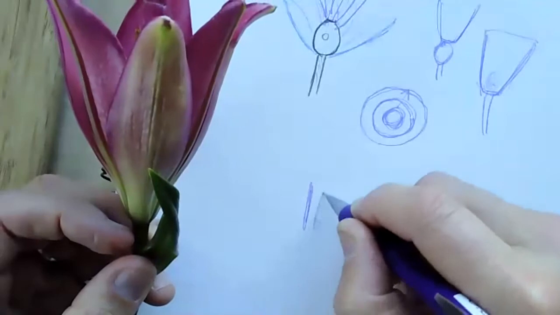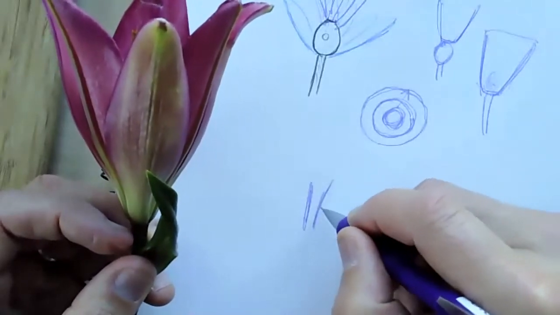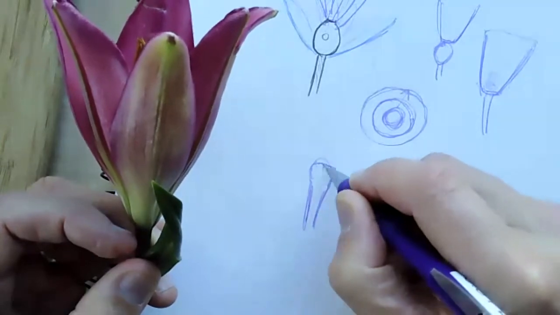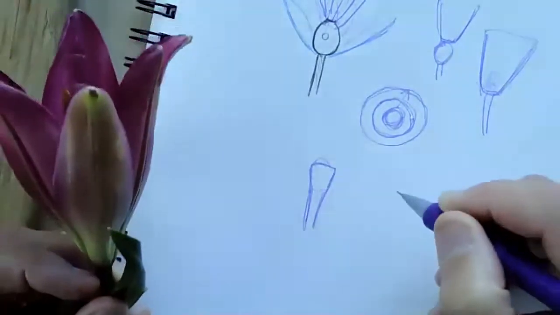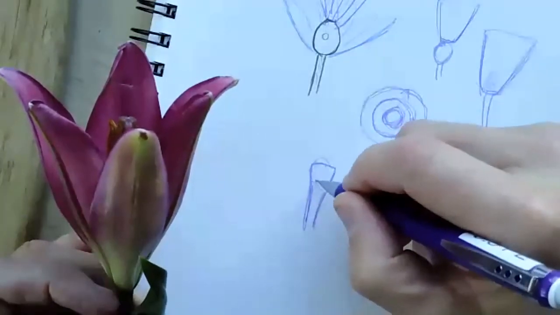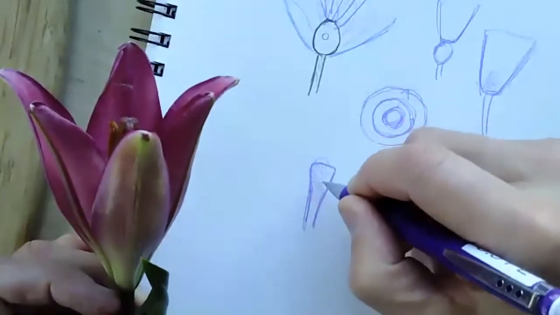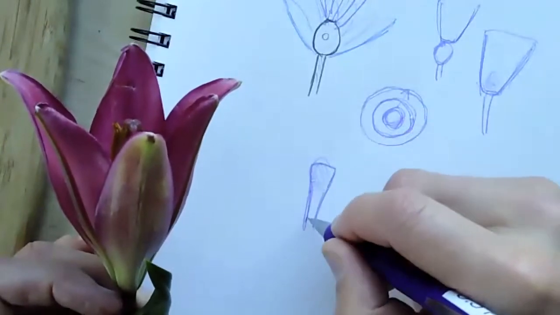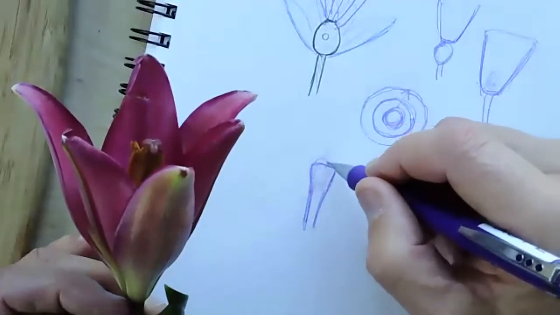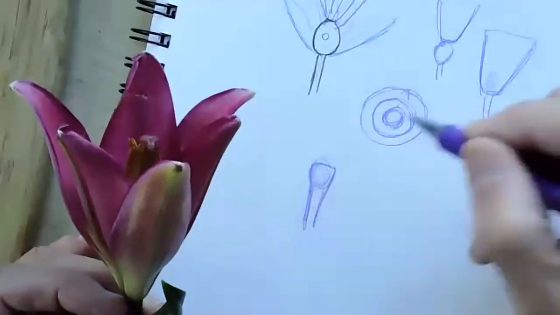I'm going to have my little pedicel coming up, and it's going to tuck into what's called a receptacle. The receptacle is sometimes a large part, sometimes a swollen part, sometimes just a little flat, small platform. But this is the place on the flower where all of the parts of my flower are going to attach. So think of it as like the landing pad.